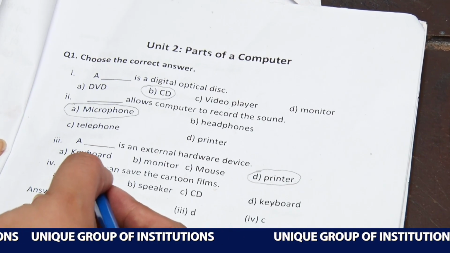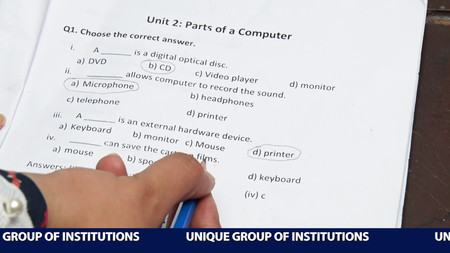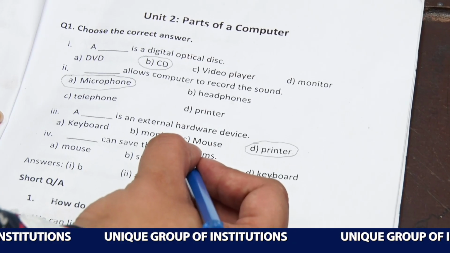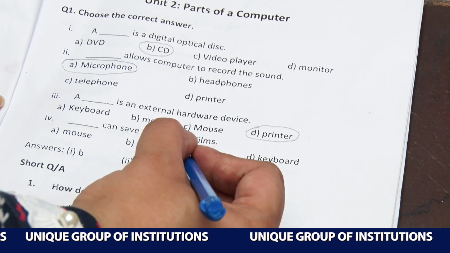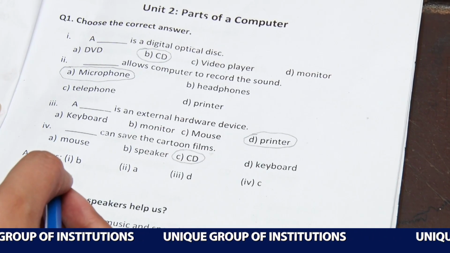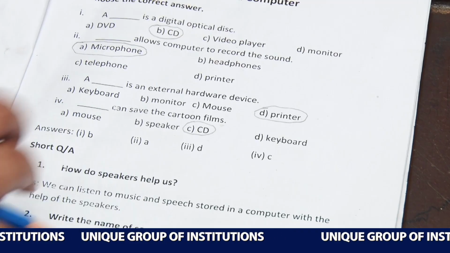Last is, dash can save the cartoon films, and we know very well it's a CD. So, we will circle the third option CD, right. After this, move on to the short question answers.